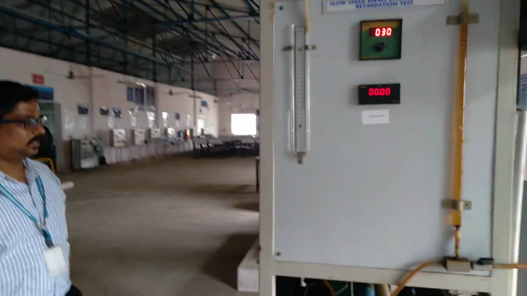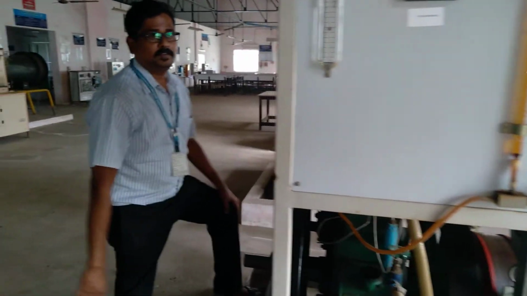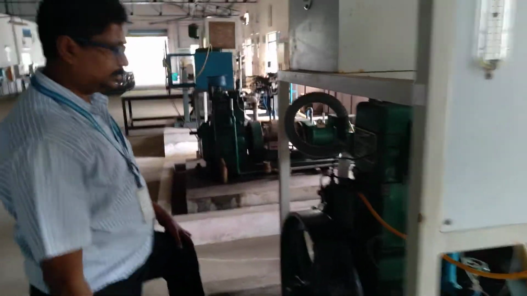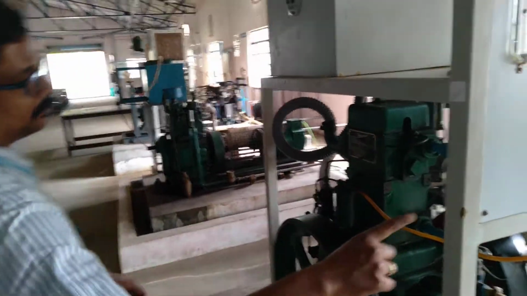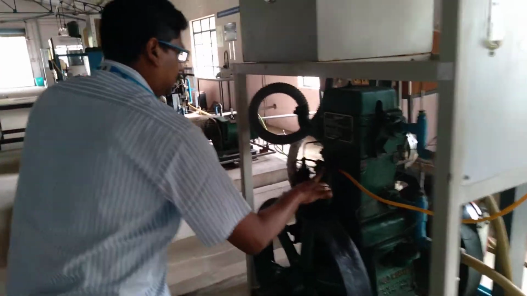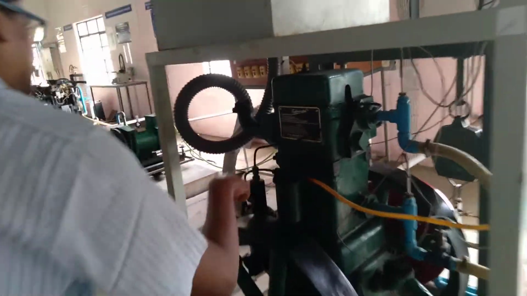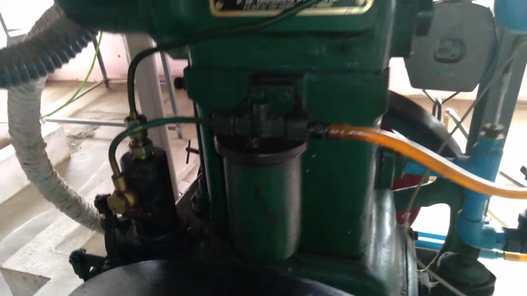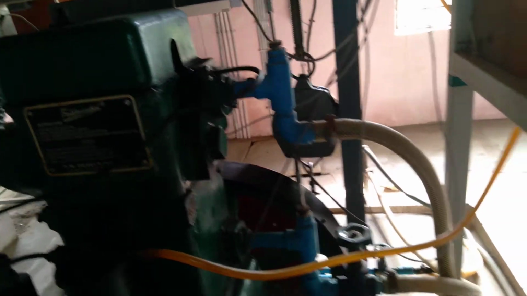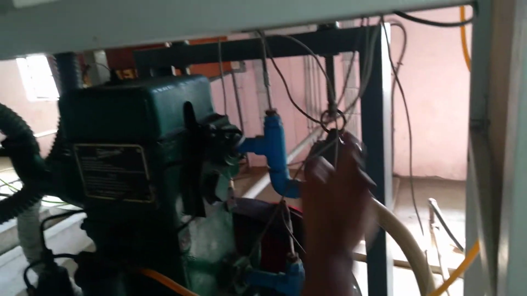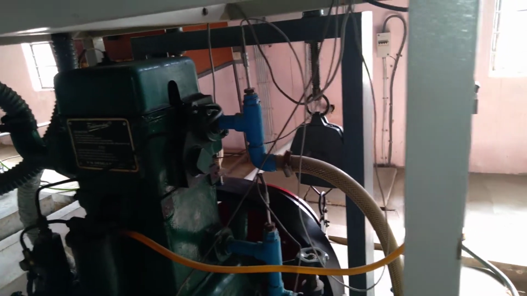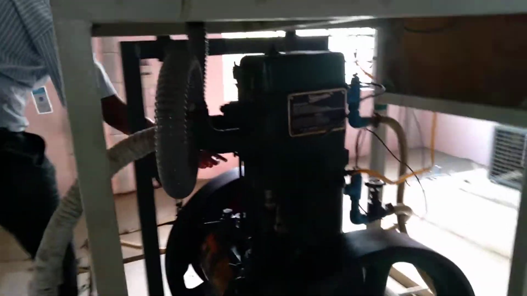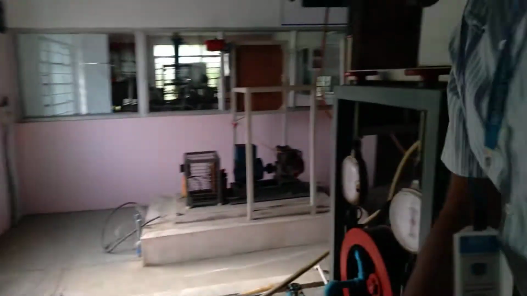Next we move on to the flywheel. The flywheel is a part to store energy. From the fuel tank, fuel is supplied to the fuel filter. Next the fuel lock system is there. Next it is connected to the fuel injector. And this is the thermocouple which measures the water inlet temperature, and the speed of the engine is measured by means of the sensor provided here.